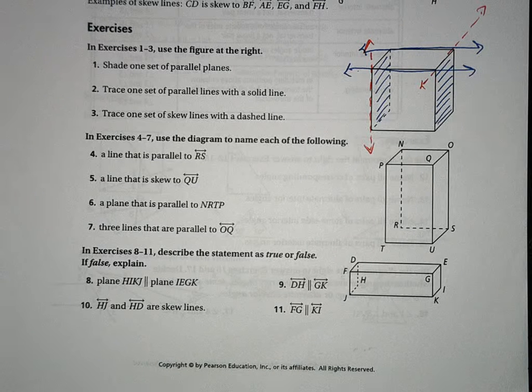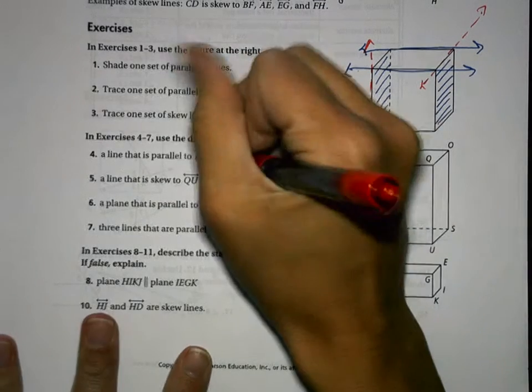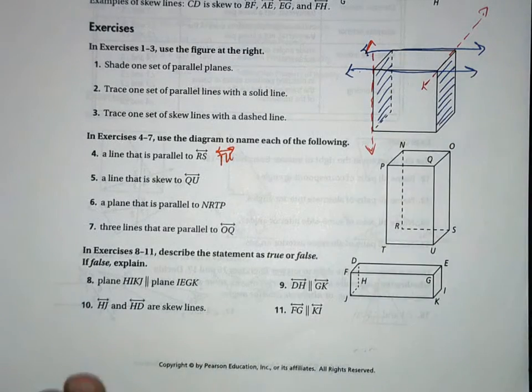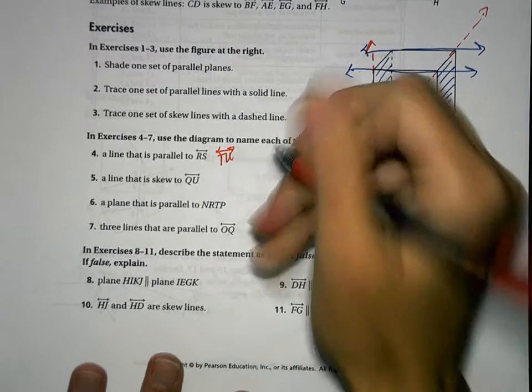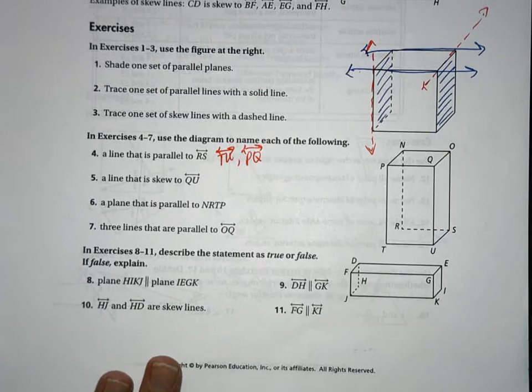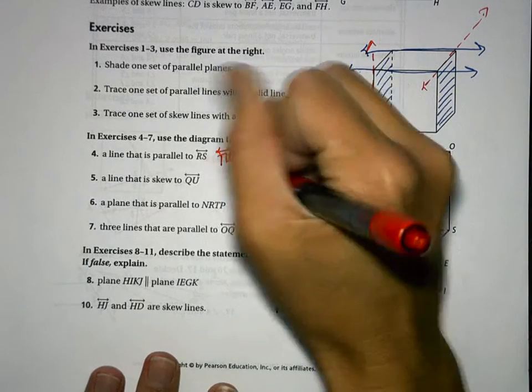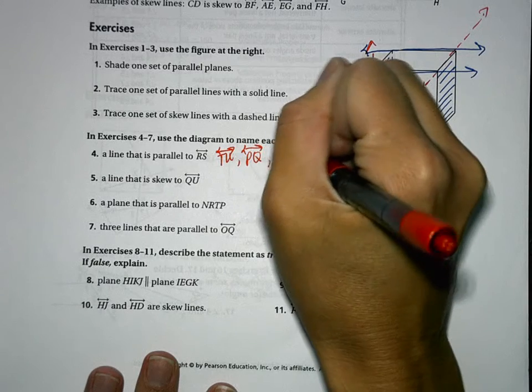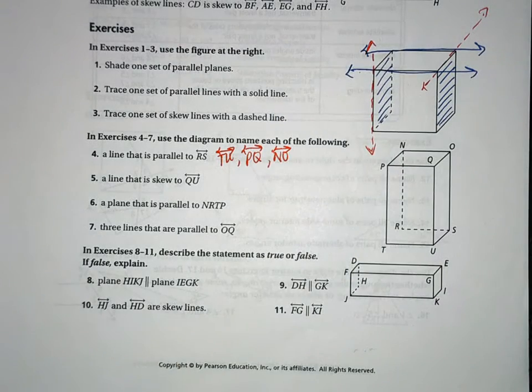Raising your hand, can somebody tell me one parallel line? Okay, Denise. Good, TU is a parallel line. Can somebody else raise their hand and tell me? Okay, Josh. Good. PQ is also parallel. And there's another one. Dustin. Good. NO. Am I missing any? Okay, moving on to the next.